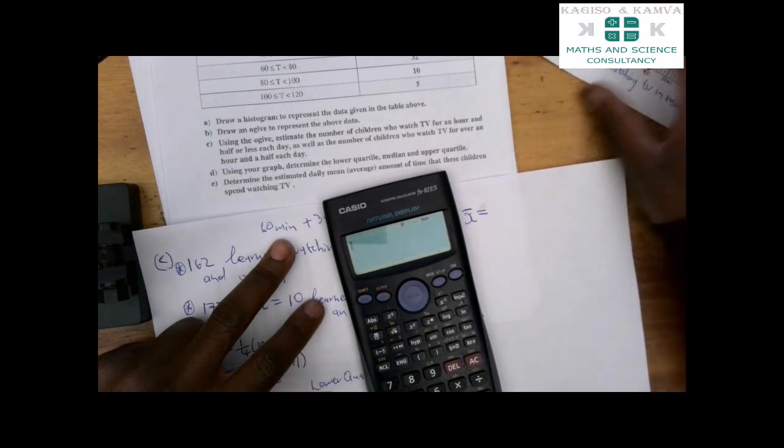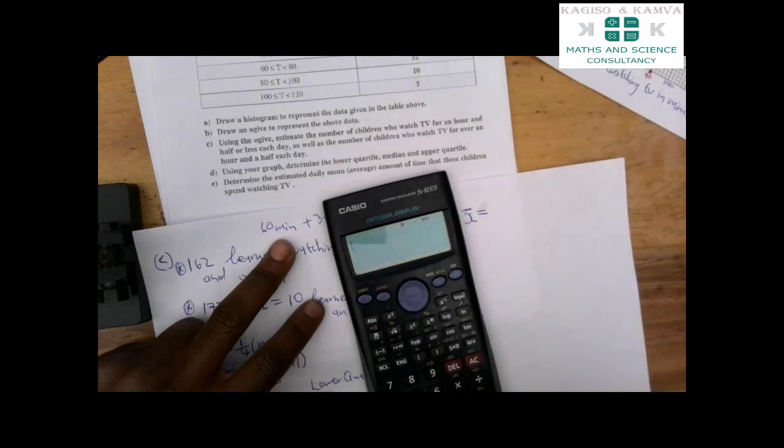But first we'll need to get the midpoint.